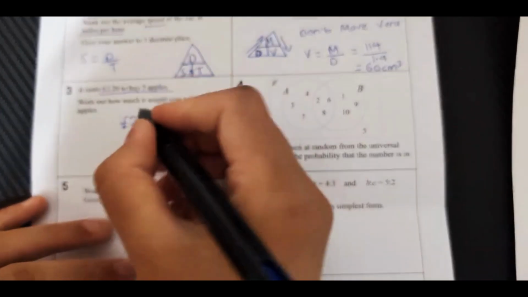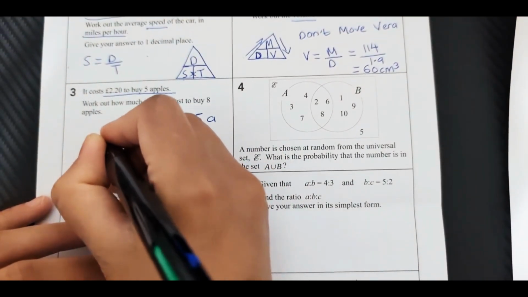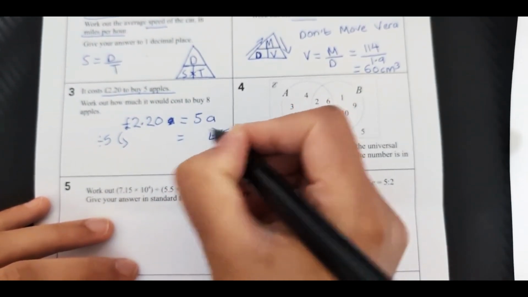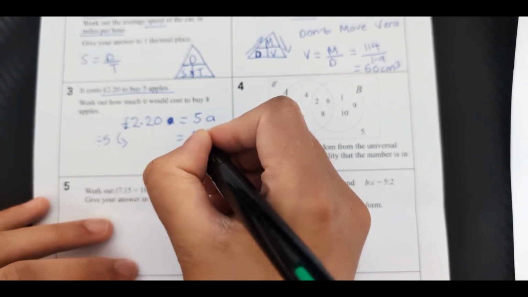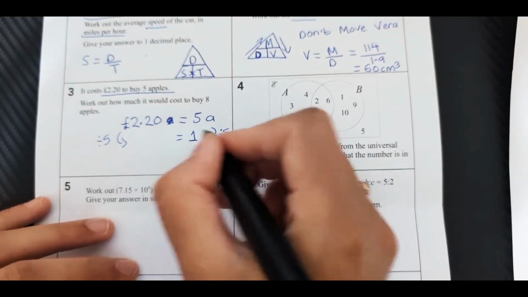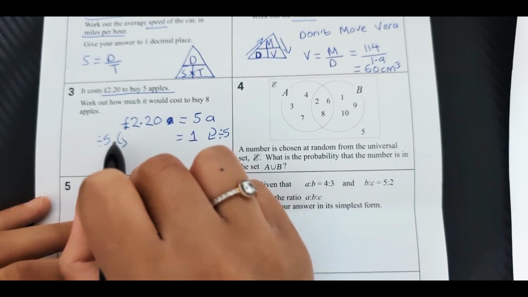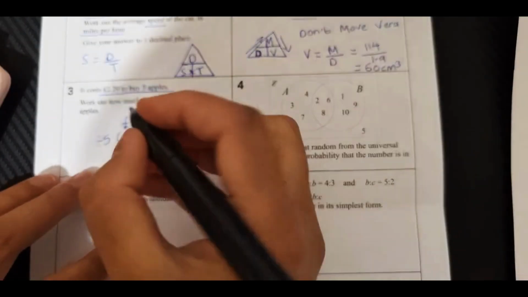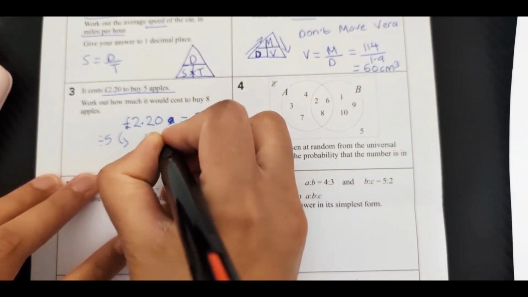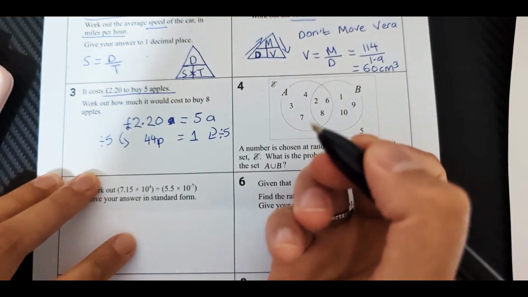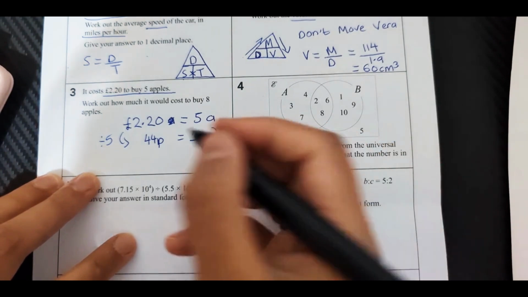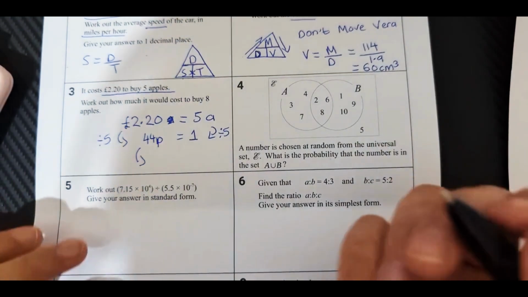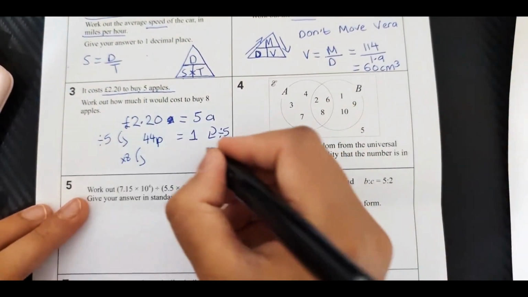So what we can do is divide both sides by 5 first, so that we can get the price of 1 apple. That way, on my right side I will have 1, and whatever I do to one side I do the exact same to the other side. So 220 divided by 5, which I can do in my head, is 44 pence. Then I multiply this by 8, because I want to work out the cost of 8 apples, so I'm going to times both sides by 8.